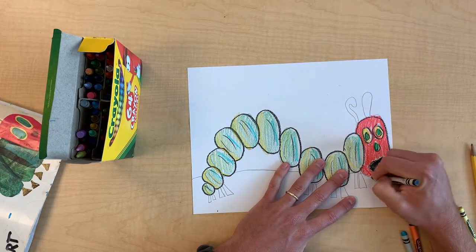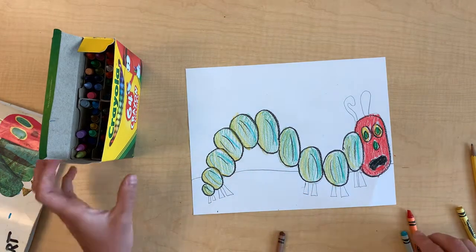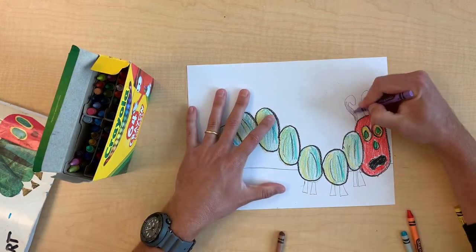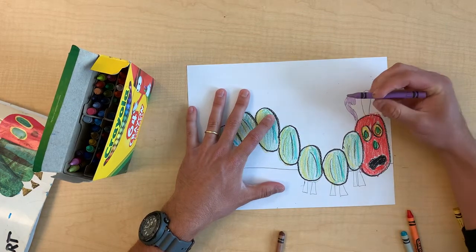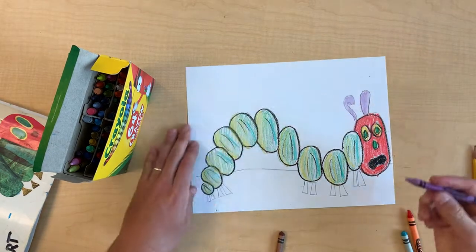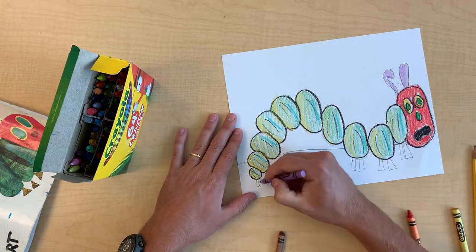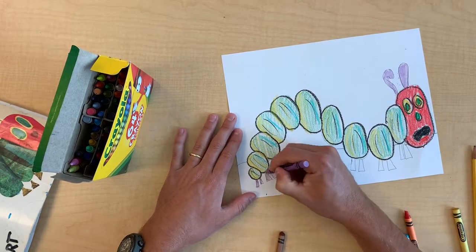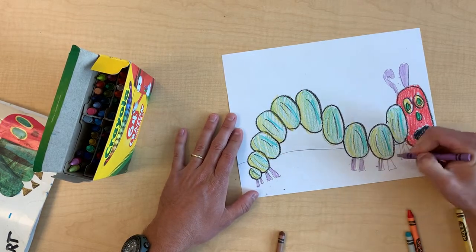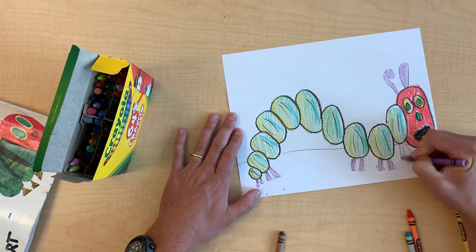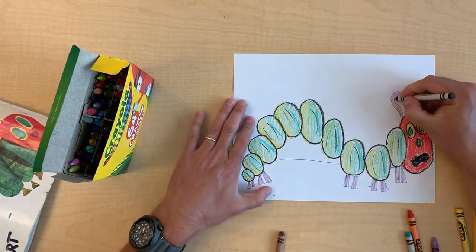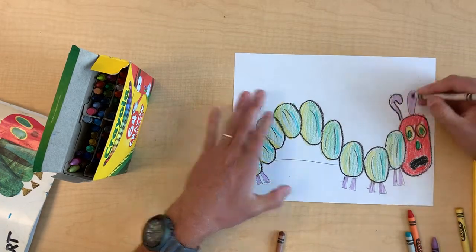Then I'm gonna go ahead and outline these eyes with my black crayon. Outline the head. For my antennas, you can do these any color you want. I'm gonna do this purple color I just randomly pulled out of the bag. There we go. I think I'm gonna do these legs too. I want my antennas and my legs to match. Let's do that purple for the legs as well. That looks great. Back to my black. Let's outline those little details.